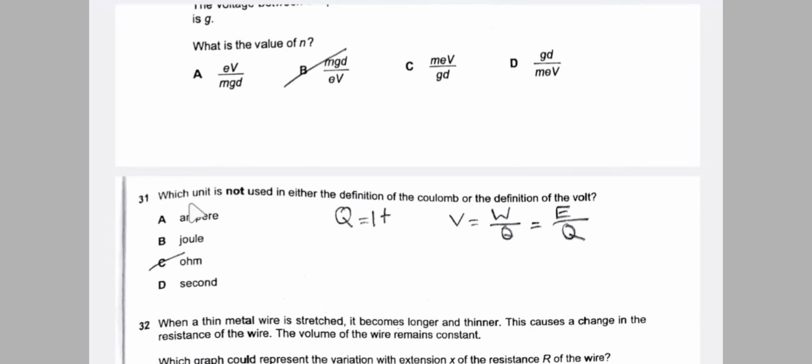Then question number 31: which unit is not used in either the definition of coulomb or the definition of volt? So which unit is not used in the definition of coulomb? Coulomb is the unit of charge and charge is equal to current times time. So coulomb would be ampere second. The current is in ampere and the time is in second.